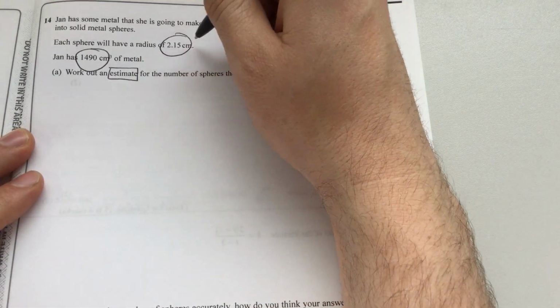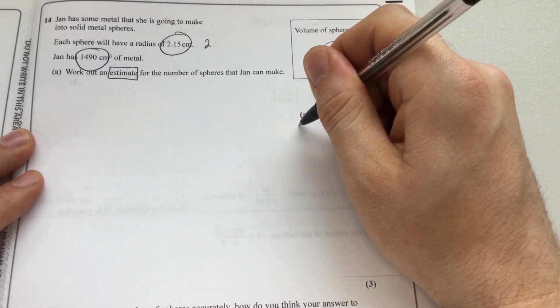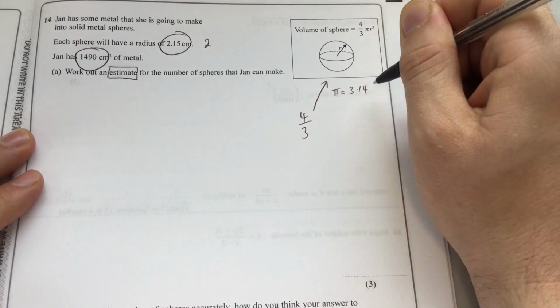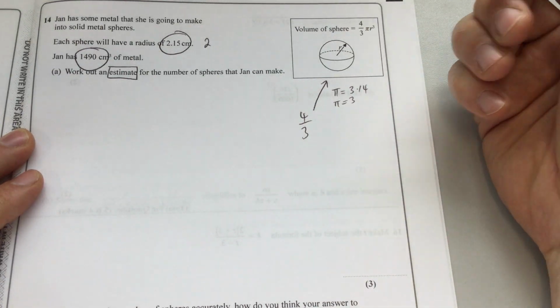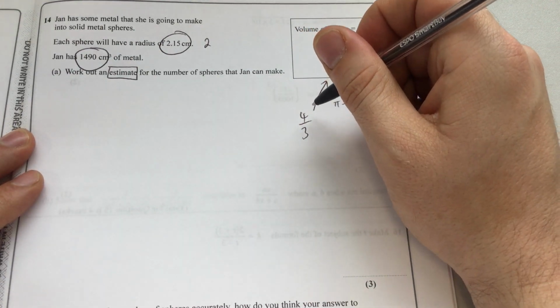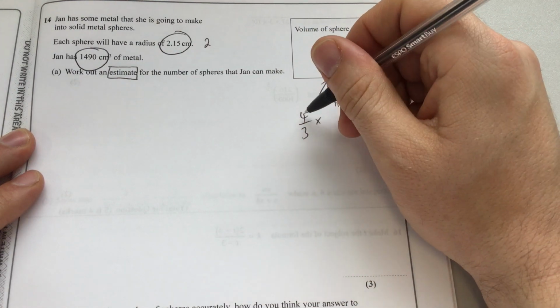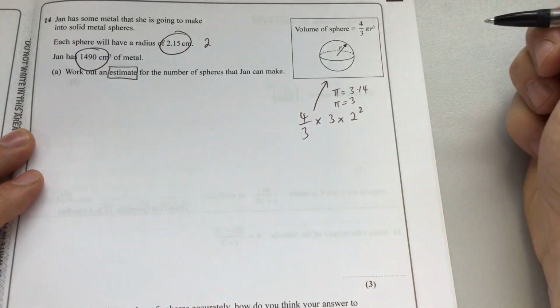Okay, so instead of 2.15 for the radius, we're just going to use 2. The formula is using pi, so they assume that you know that pi is 3.14 something. So we're not going to use that, we're going to use 3. Okay, because to use that would be ridiculous. So I'm going to use those values now to calculate the volume of one sphere. So 4/3 pi times the radius cubed. Okay, so that's what we've got there.